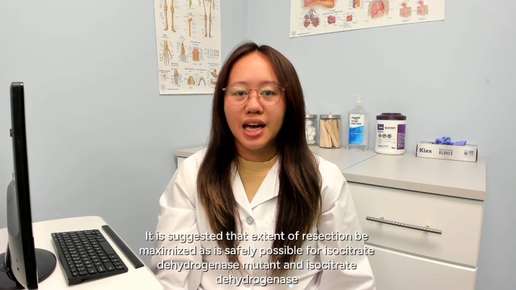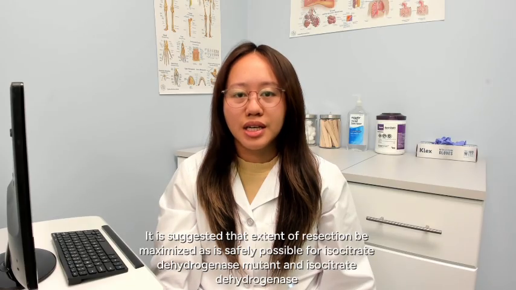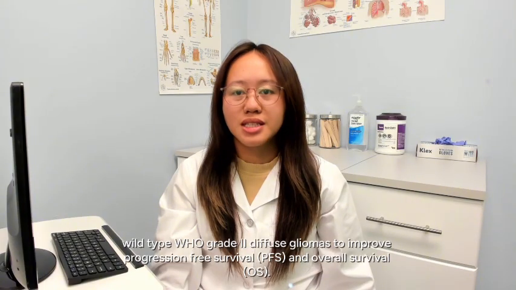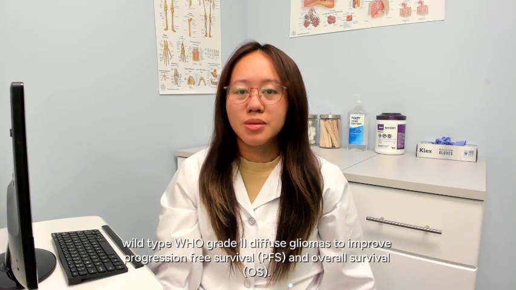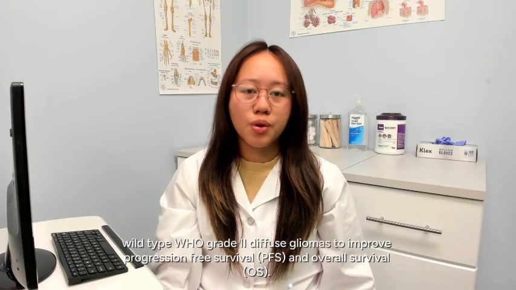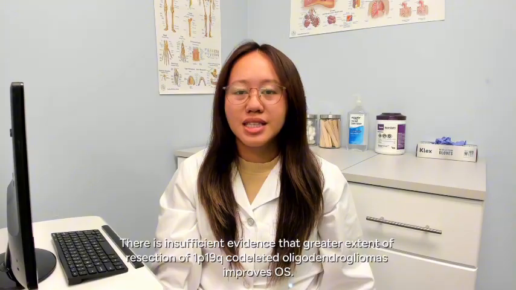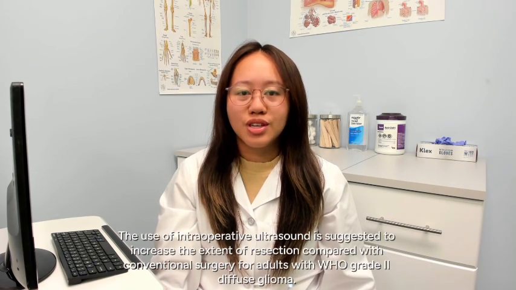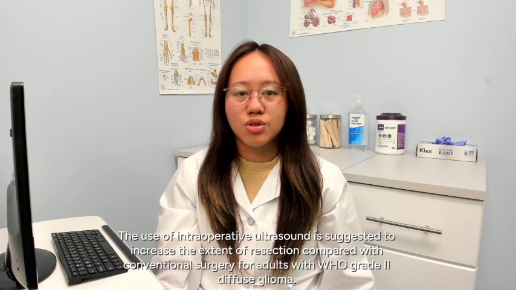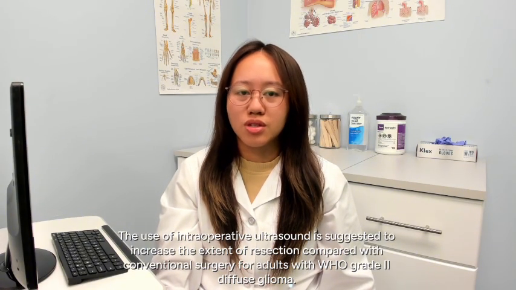It is suggested that extent of resection be maximized as is safely possible for isocitrate dehydrogenase mutant and isocitrate dehydrogenase wild type WHO grade 2 diffuse gliomas to improve progression-free survival, or PFS, and overall survival, or OS. There is insufficient evidence that greater extent of resection of 1p19q co-deleted oligodendrogliomas improve OS. The use of intraoperative ultrasound is suggested to increase the extent of resection compared with the conventional surgery for adults with WHO grade 2 diffuse glioma.